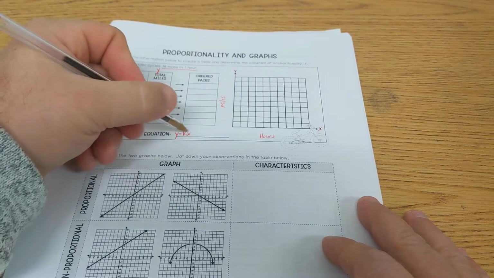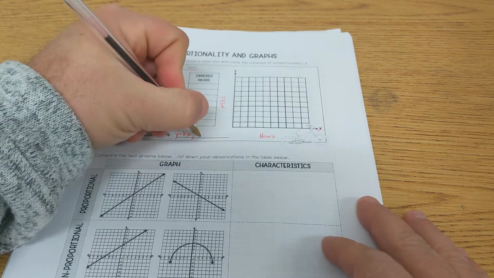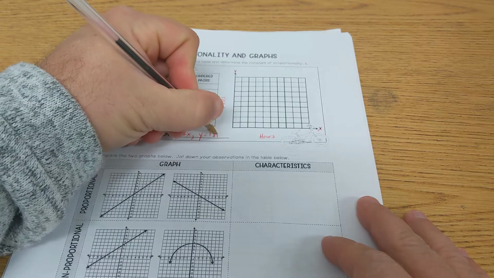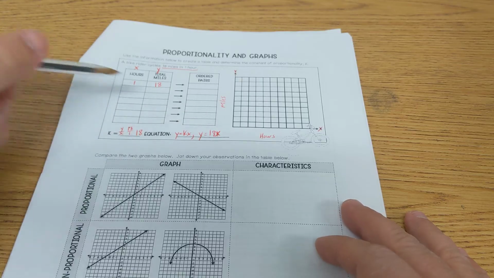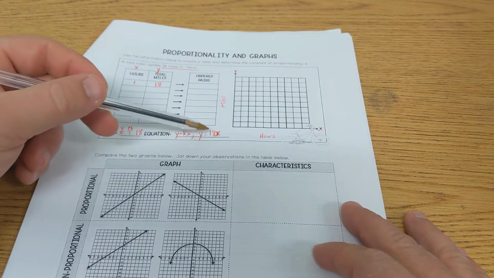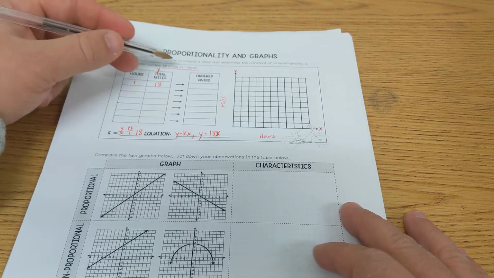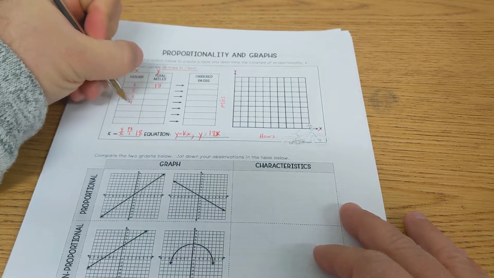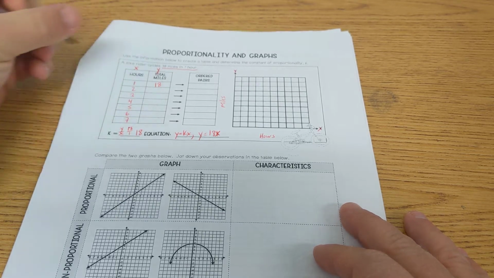Okay, so this is what our equation looks like. We know the k now, so we just put the k in. Alright, so y is equal to 18x. Now we can use this anytime that we're filling out a table and we're talking about time. Alright, we can just go ahead and fill in 1, 2, 3, 4, 5, 6, and 7.